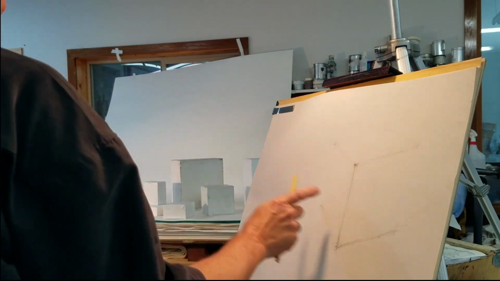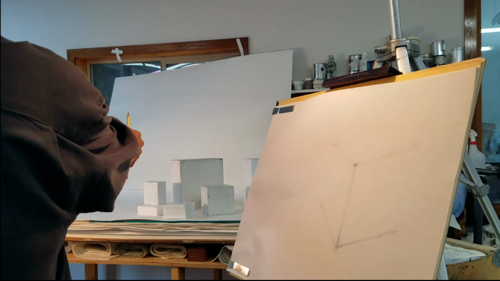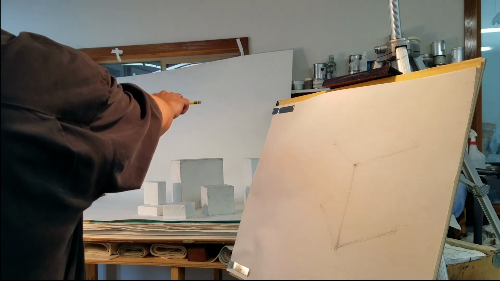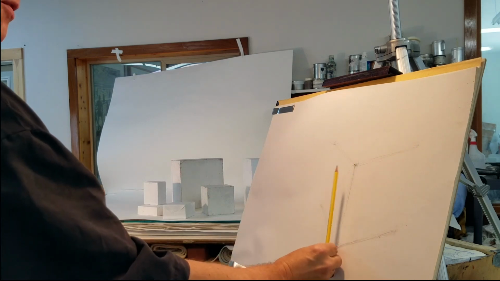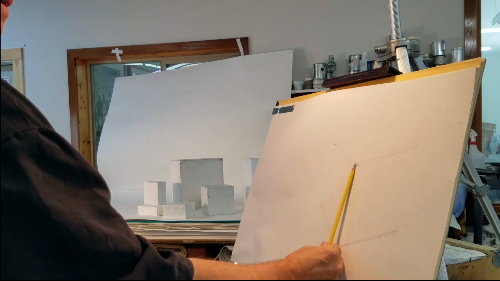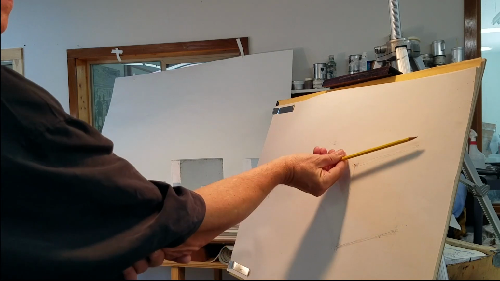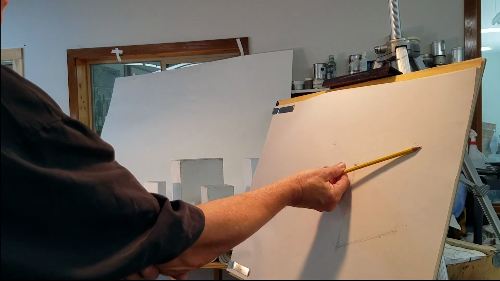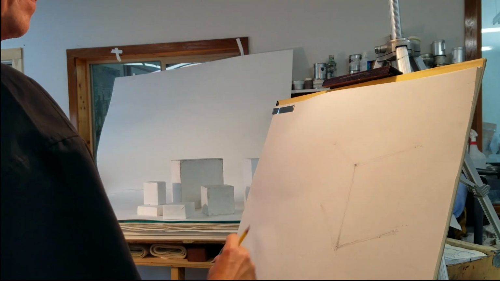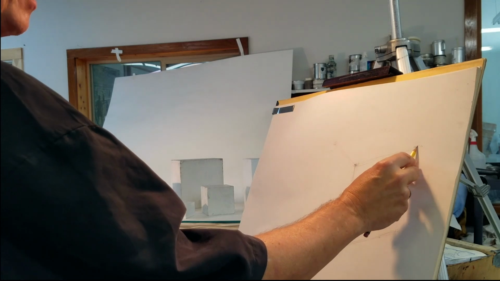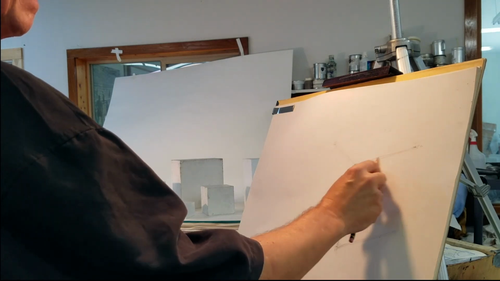If I measure that line and then compare it to the top line, the top line is just a little bit smaller. So let me try that here. Top line should be just a little bit shorter than this measurement. It should be right here. So instead of here, it should be right about there. And that should be about the length of that top line.